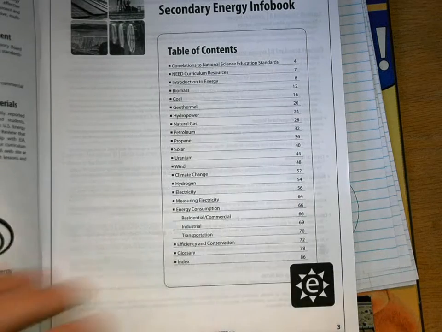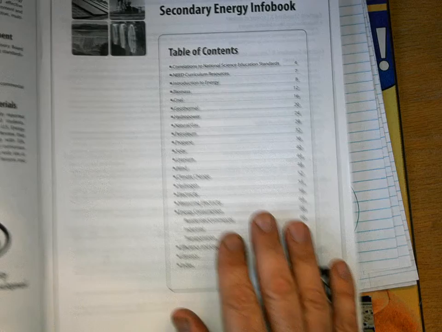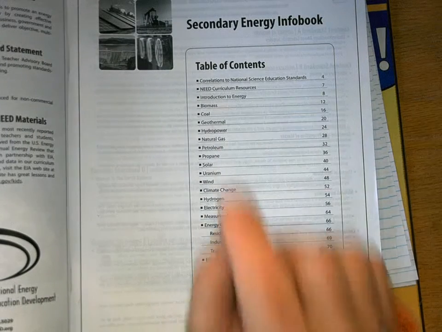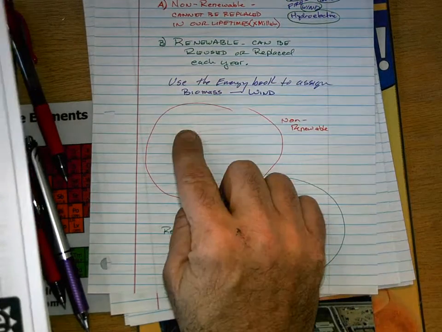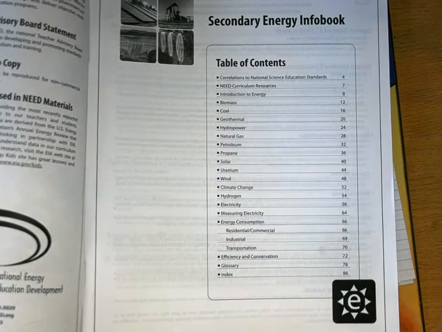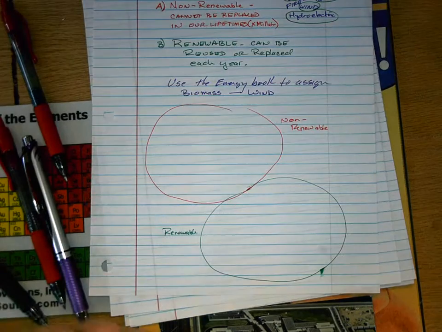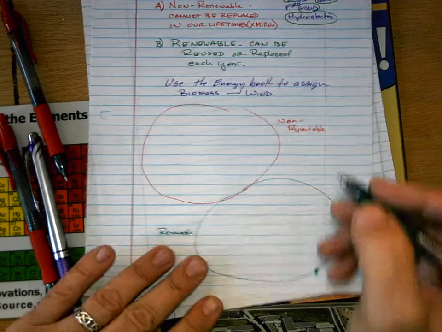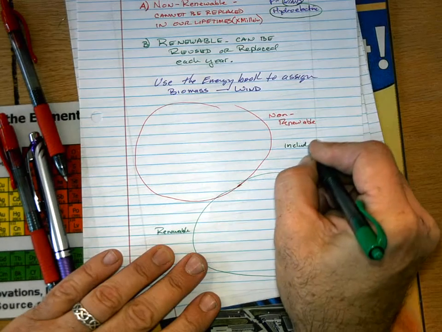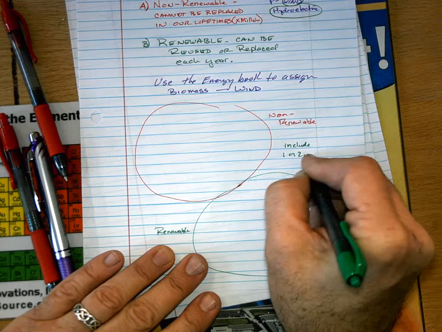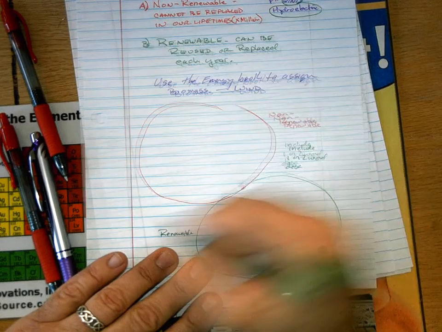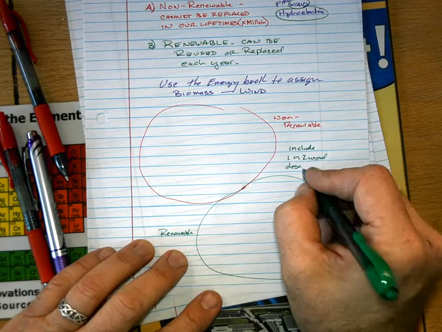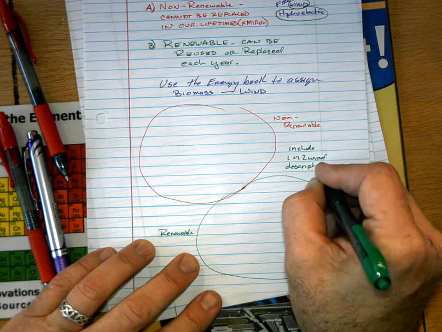And then there's a second part too. After you write those in, you and your partners, I want you to put a 1 or 2 word description of that type of power. You're already going to classify them as non-renewable or renewable, so you don't need to do that. But for whatever one you get, for solar, 1 or 2 words that explain what that is. So let me put here, include a 1 or 2 word description. And you artists, make it artistic and beautiful.